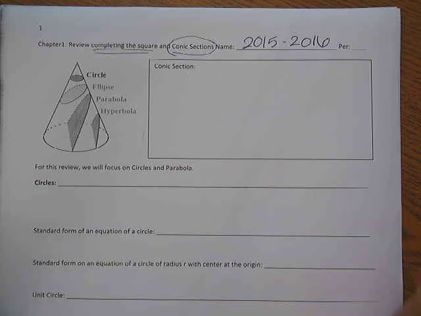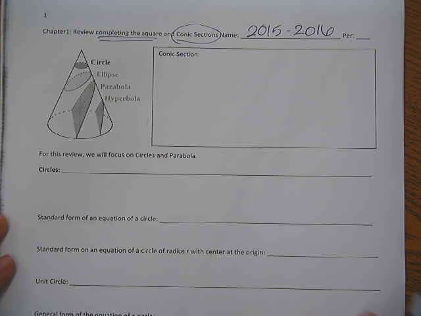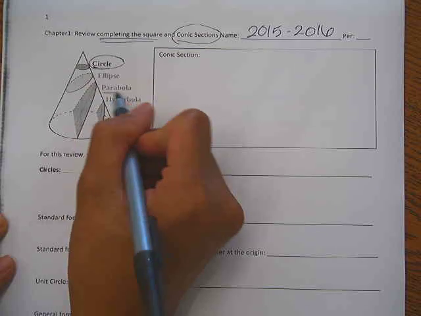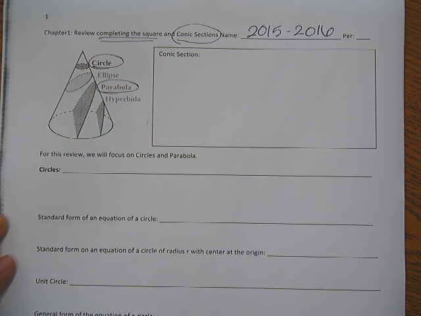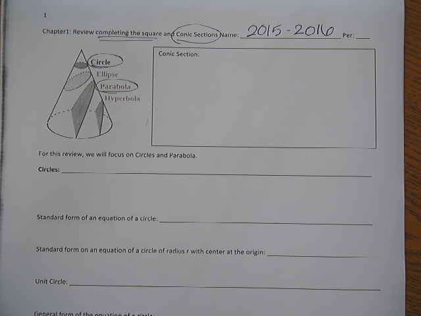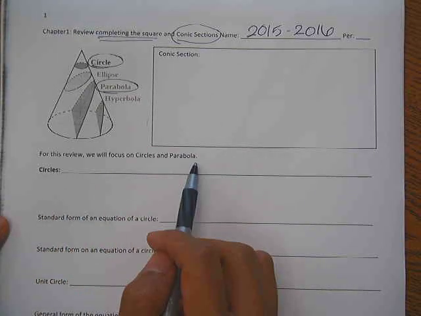We are going to study 2 of the 4 conic sections from algebra 2, or review. The first one we're going to review is called the circle, and we also will focus on the parabola. So those are the 2 we will focus on during this review. So, conic sections: for this review, we will focus on circles and parabolas.